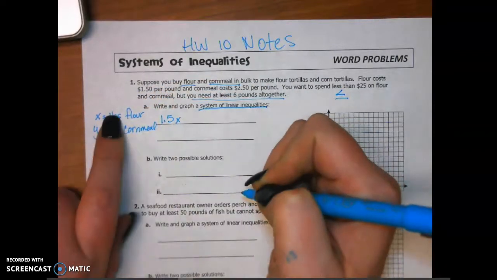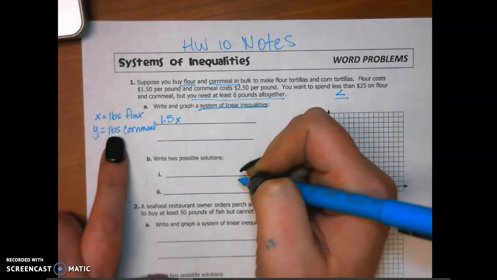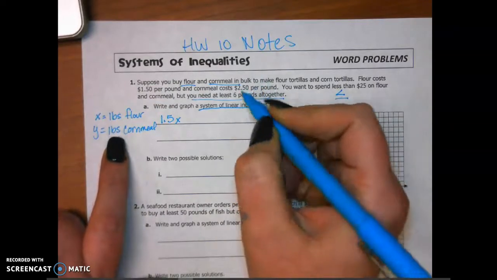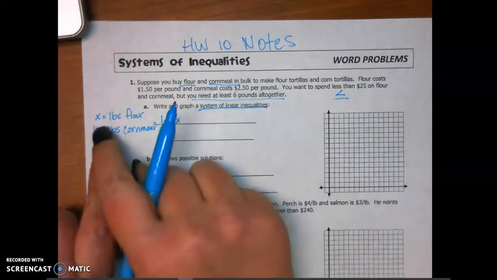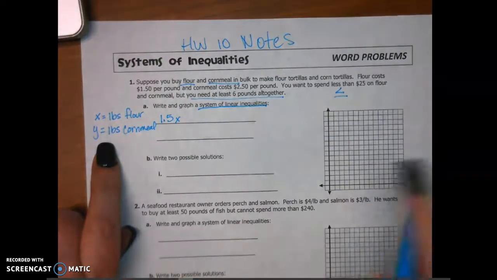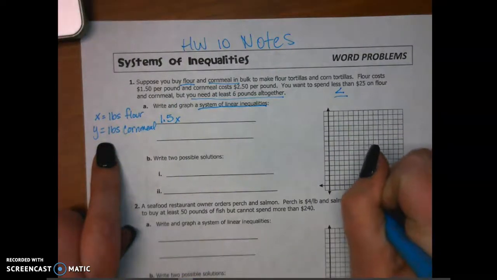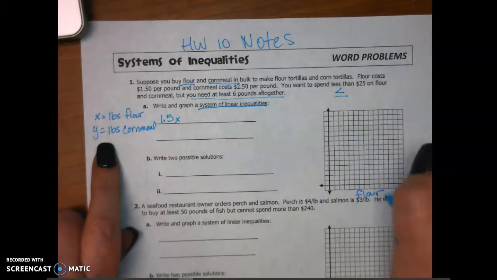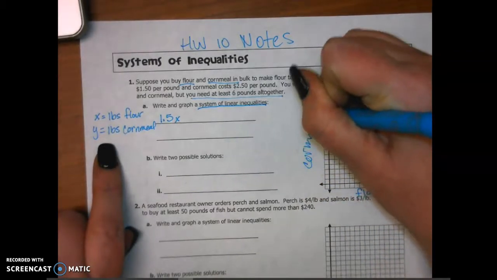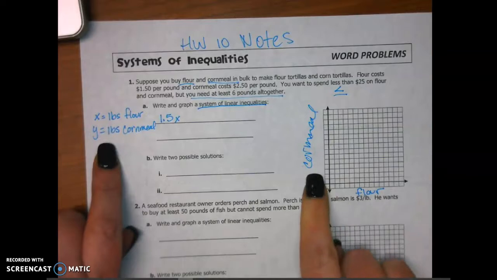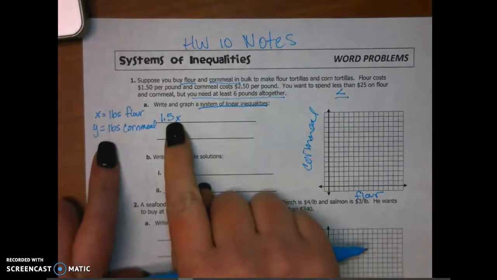Okay, this is called declaring your variables. Sounds like a CS term, I know, but still, it's telling myself what stuff is. Well, hey, guess what? I can now label my graph. So here's flour, cornmeal. Spelled that terribly, but there it is. Cornmeal.